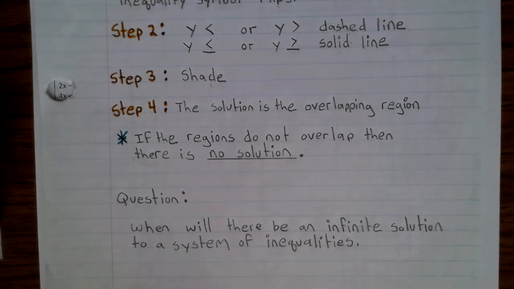Step 2, y is less than or y is greater than is a dashed line. Y is less than or equal to or y is greater than or equal to is a solid line. Step 3, shade. Step 4, the solution is the overlapping region. If the regions do not overlap, then there is no solution.